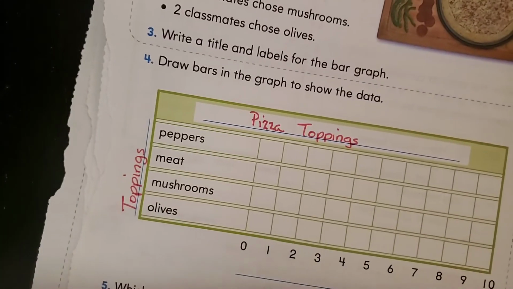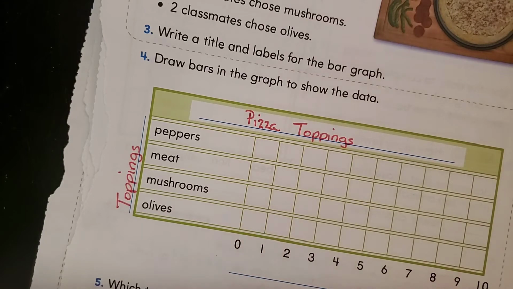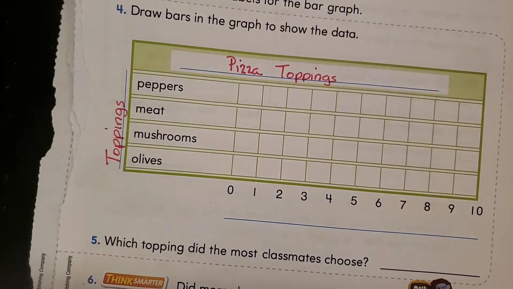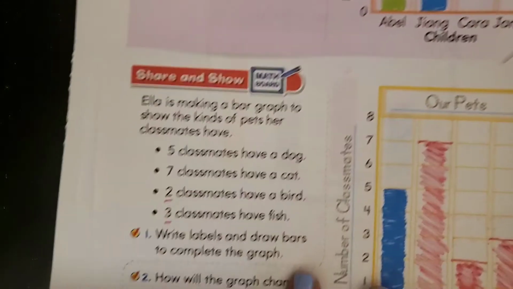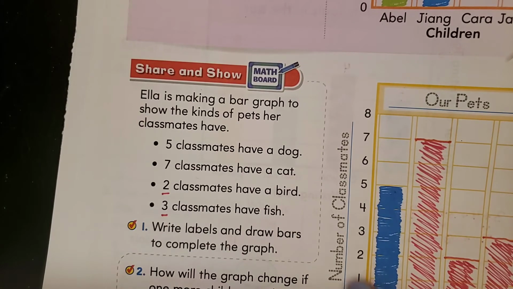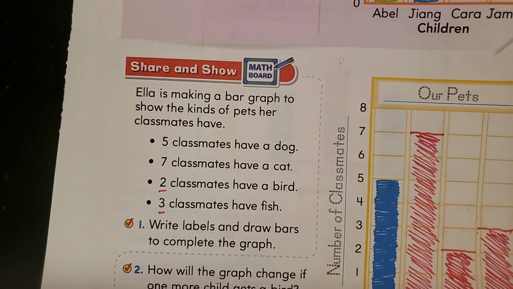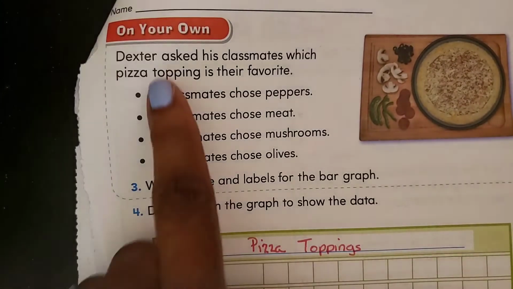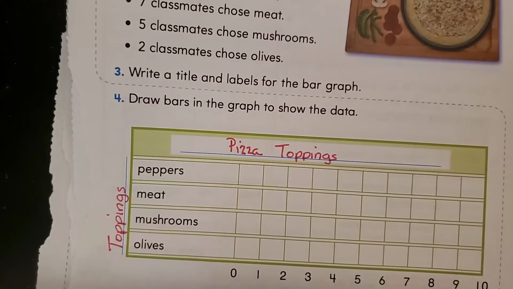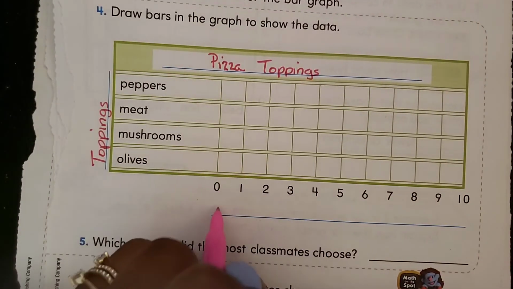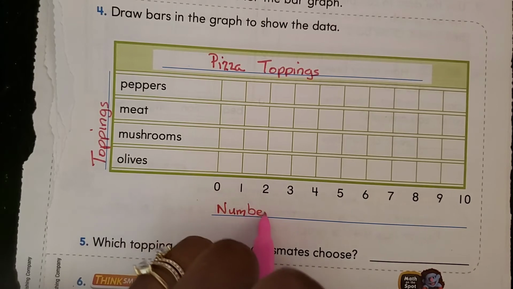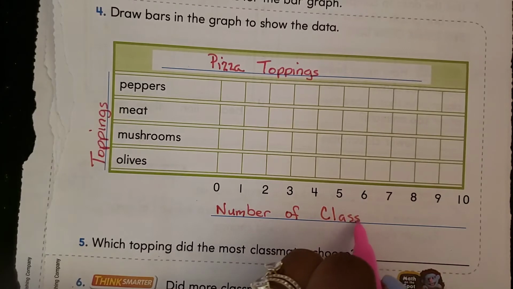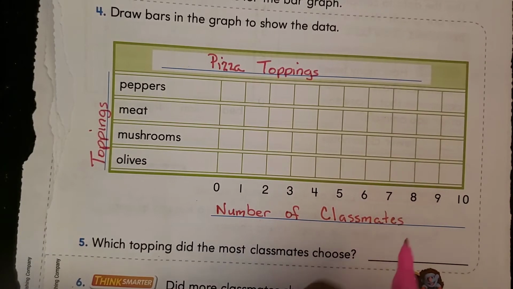Now down here where the numbers are 0 through 10, what are we going to fill in for that line? Let's do a little cheat. Flip back over. Here's the numbers. Number of classmates. What's going to go here then? He's asking who? His classmates. Okay. So down here we're going to say number of classmates. Exactly the same.